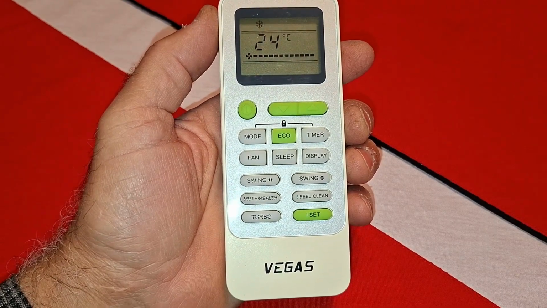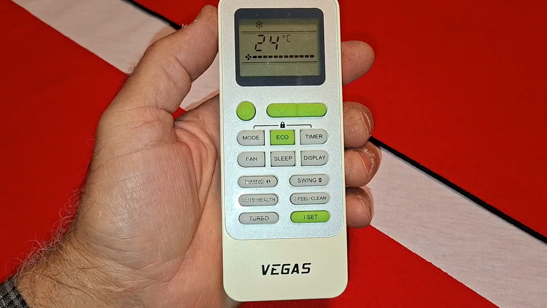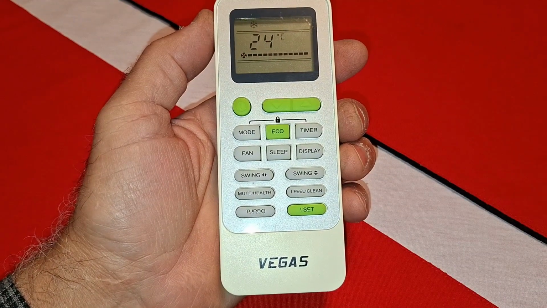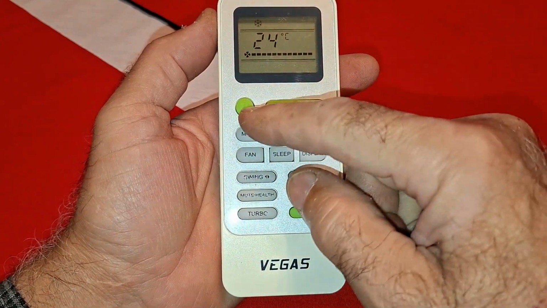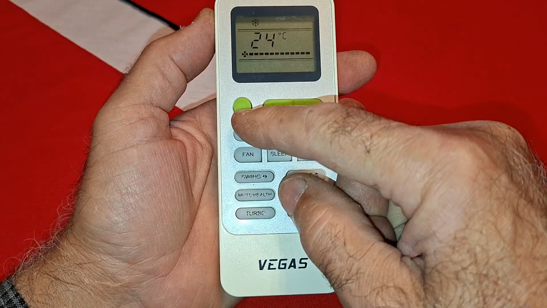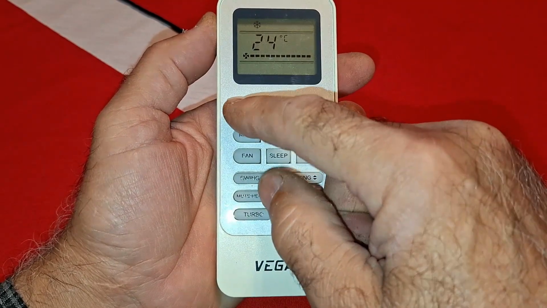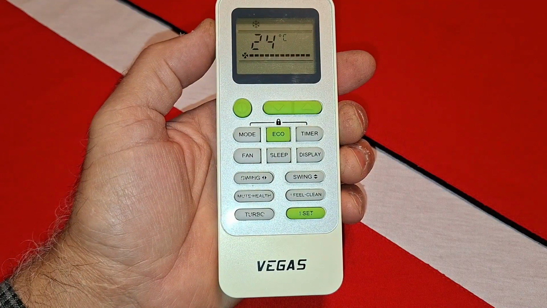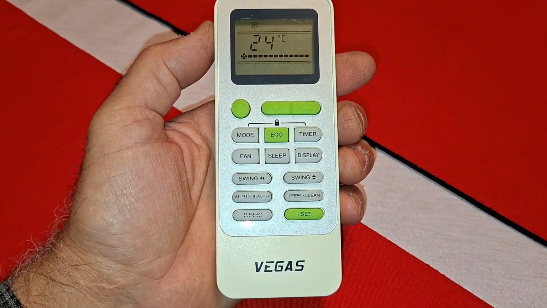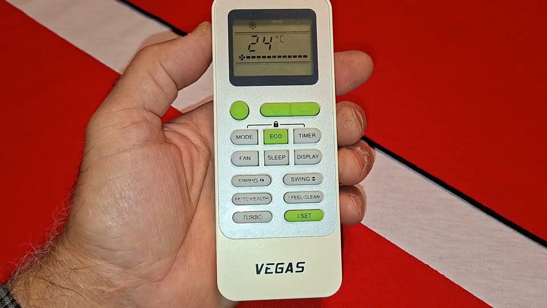In this video I will explain to you how to use the Vegas air conditioner remote control. This is the on off button of the air conditioner, and with it we can turn the air conditioner on and off. We use the mode button to change the mode of the air conditioner.